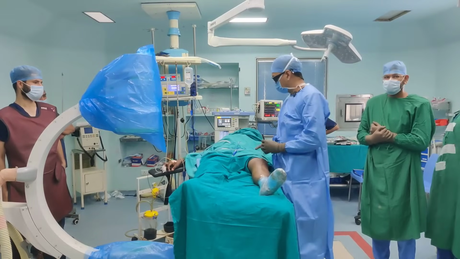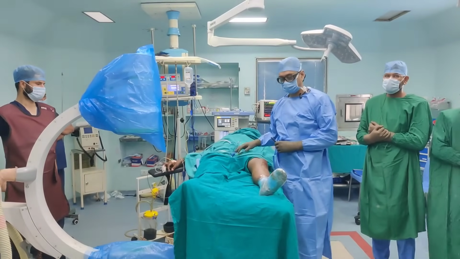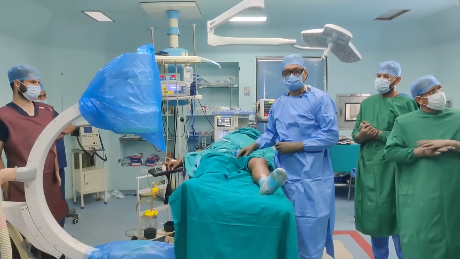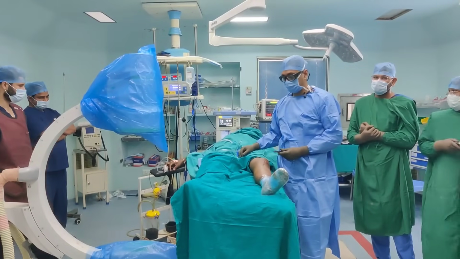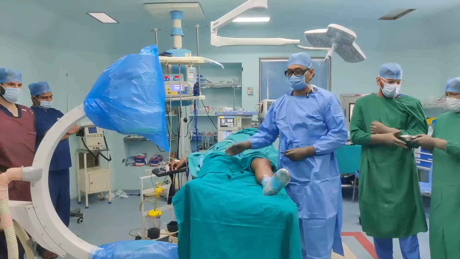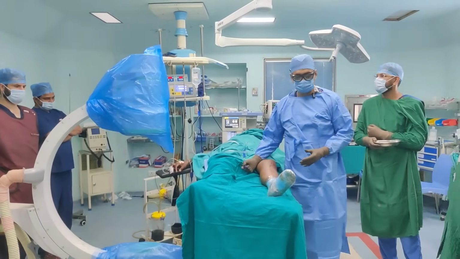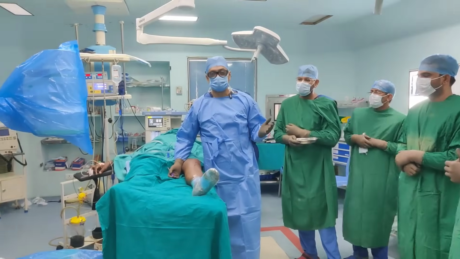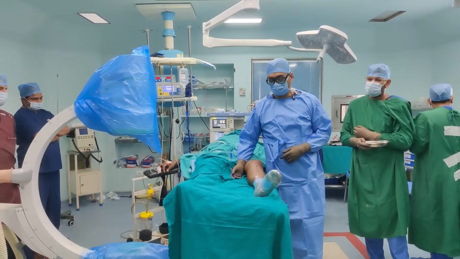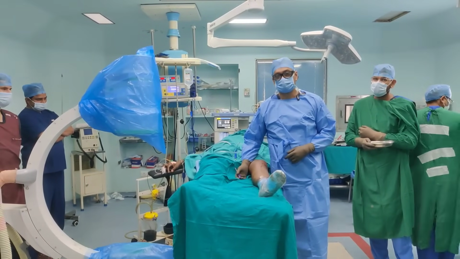So patient is supine, we have applied a tourniquet. I think there's no real disadvantage, but there are a lot of advantages of using a tourniquet. Patient is lying supine. The C-arm is going to come from the other side. I am going to stand on this side. My trolley is going to be on this side, and this is my theatre setup. Now the next step will be to show you the skin markings for this approach.